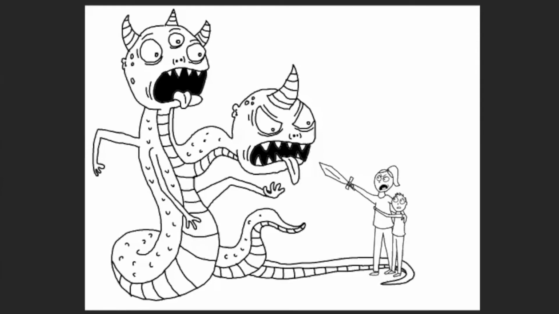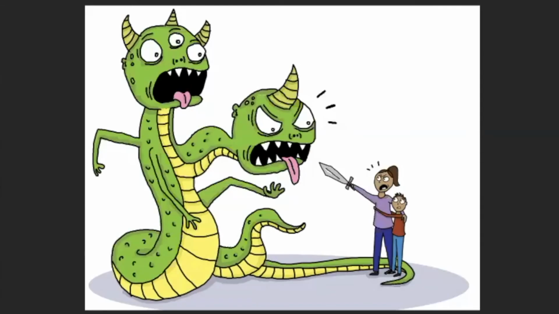And there you go, I've pretty much completed the drawing of my monster. The only other step at this point is to add some color. When you're coloring in a drawing, it's a good idea to use a somewhat limited color palette. Decide ahead of time which colors you're going to use. I decided that my monster was going to be green and yellow.